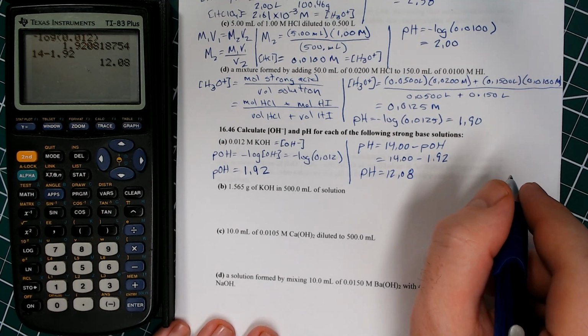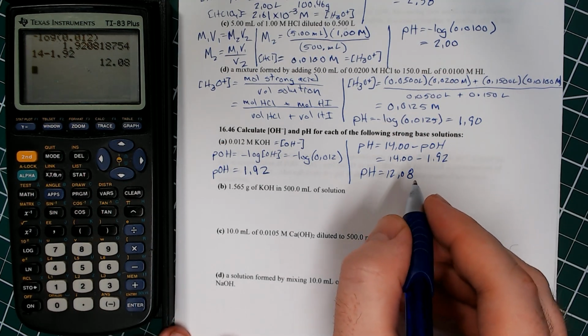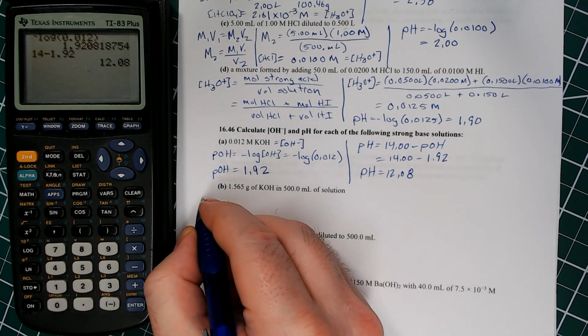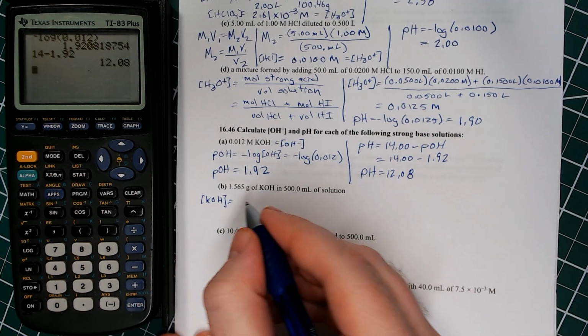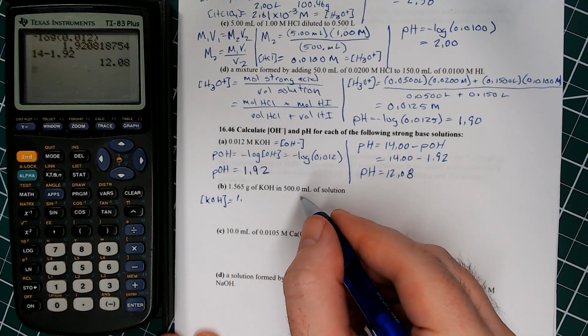And that's how we do that. I just mentioned that because it is very easy to make a mistake. All right, next, KOH. So we've got the mass, and we've got our volume in milliliters.